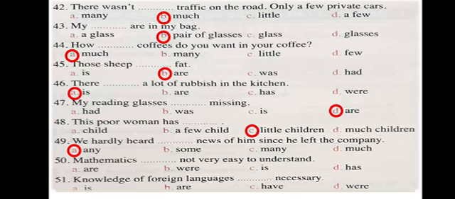50. Mathematics are not very easy to understand. Are, were, is, has. Mathematics is a school subject, so it is singular, so the answer is is. 51. Knowledge of foreign language is necessary. Okay, knowledge is uncountable noun, so the answer is is.